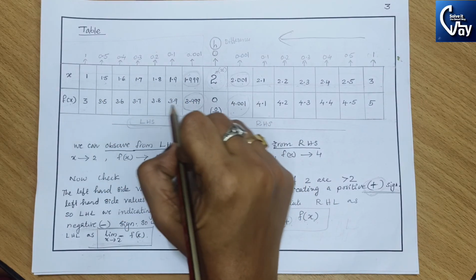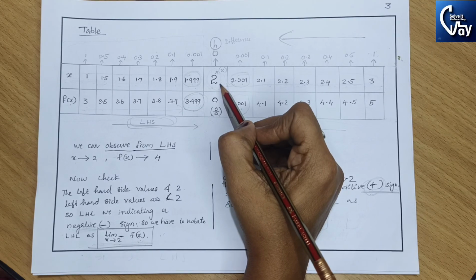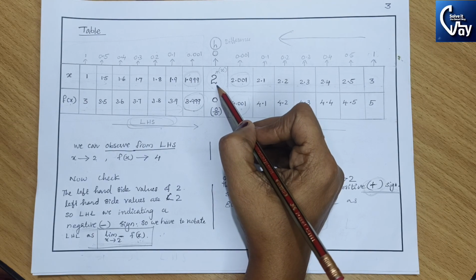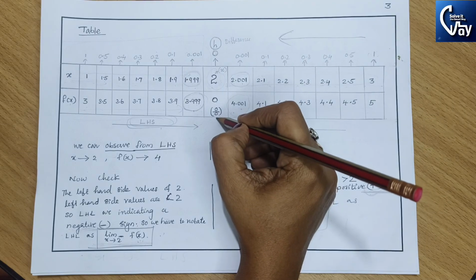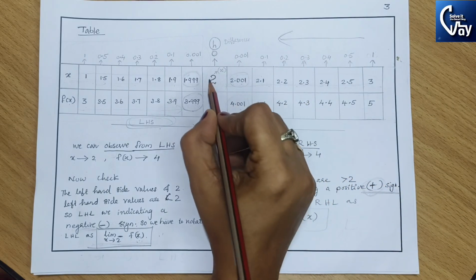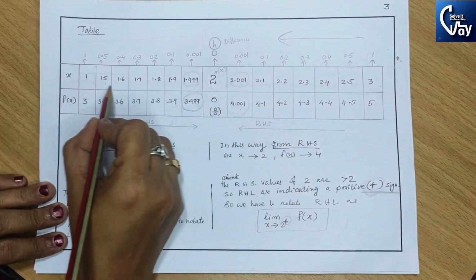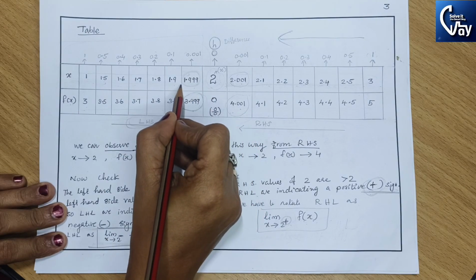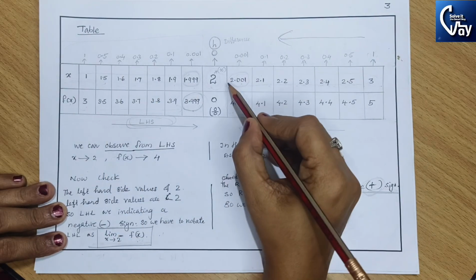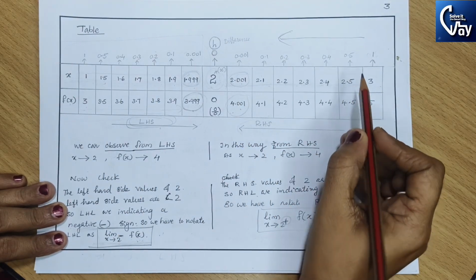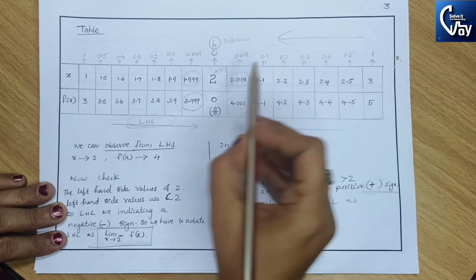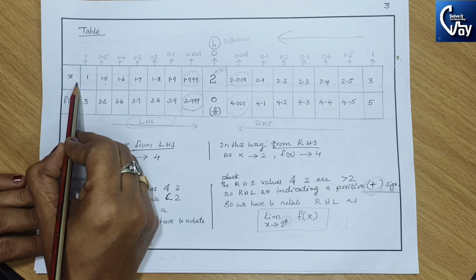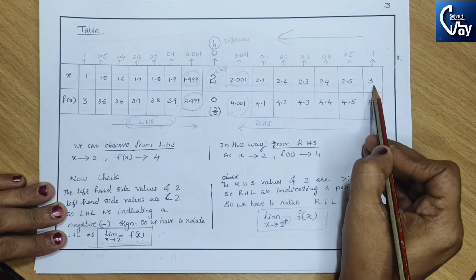The x values and f of x values: when x is equal to 2, f of x becomes 0 by 0, that is known as indeterminate form. These all are the values to the left of 2. These are the right hand side values of 2. These all values are negative, and these all values are positive, meaning these all values are less than 2, and these all values are greater than 2.